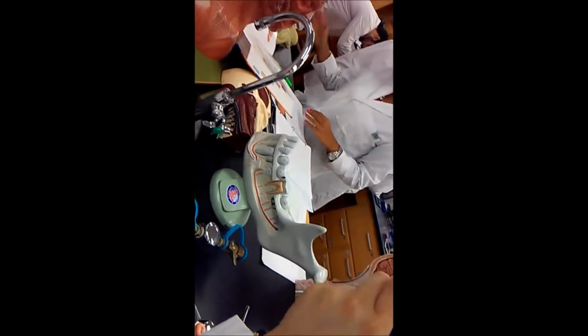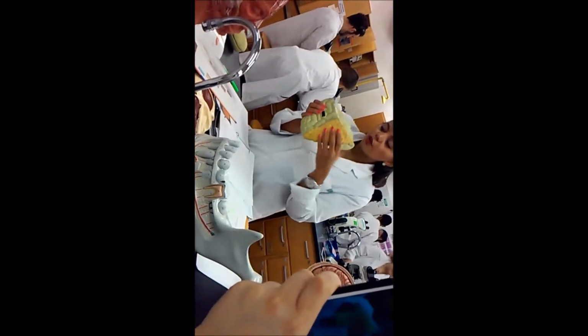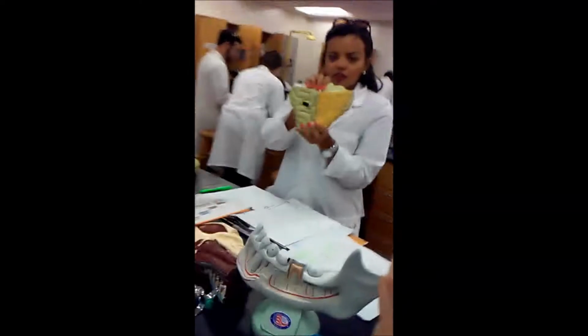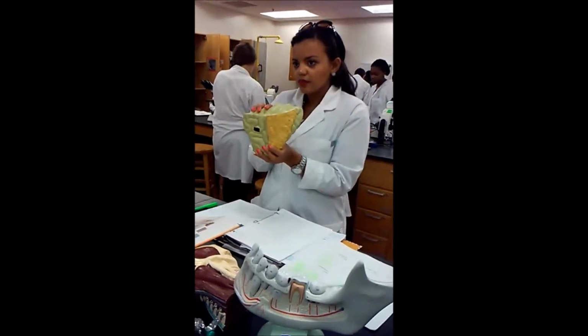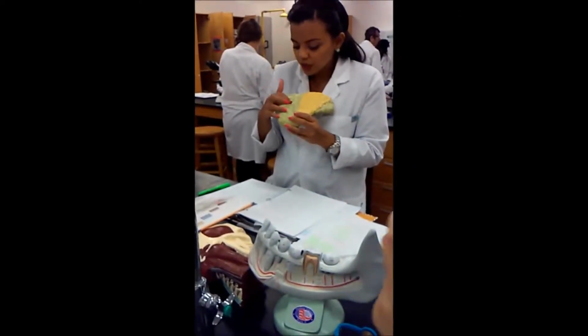Okay, so next we're gonna do small intestine, right? What is this covering over here on the structure? Very good. This is the greasy apron or greater omentum, and all this is the small intestine. What holds this together? You guys saw it on the cat. Mesentery. Good.